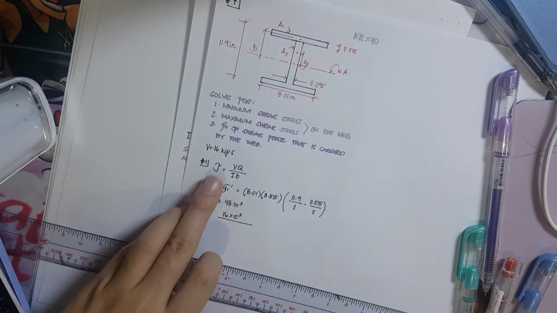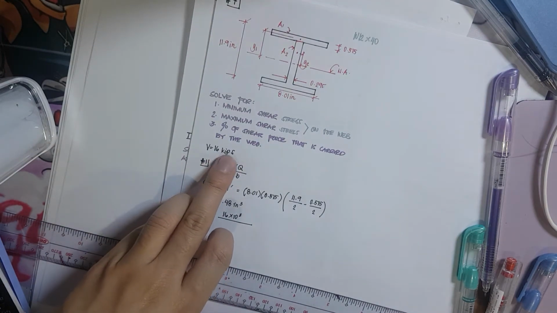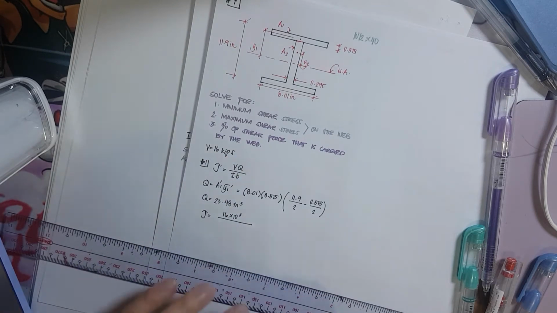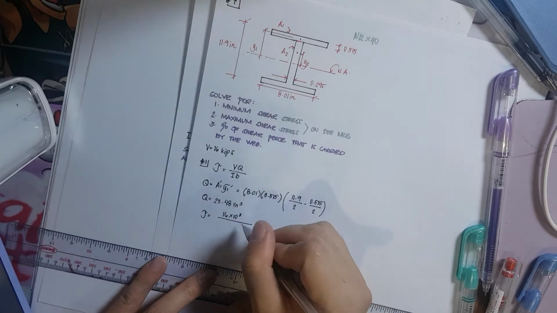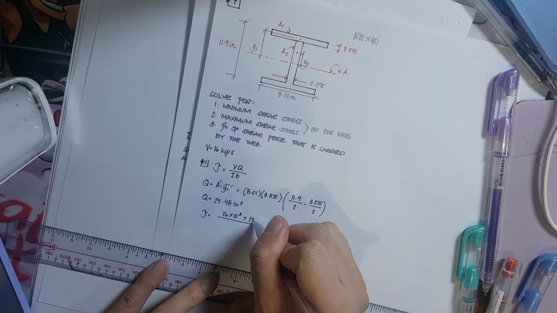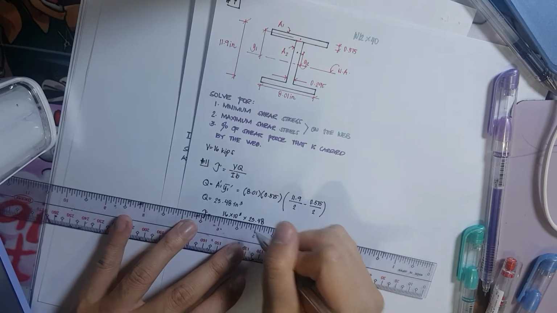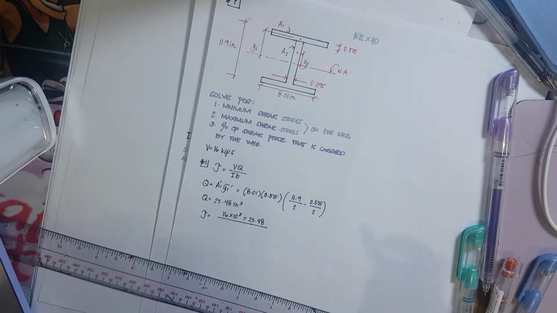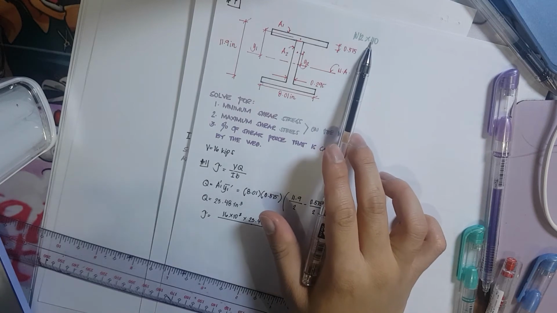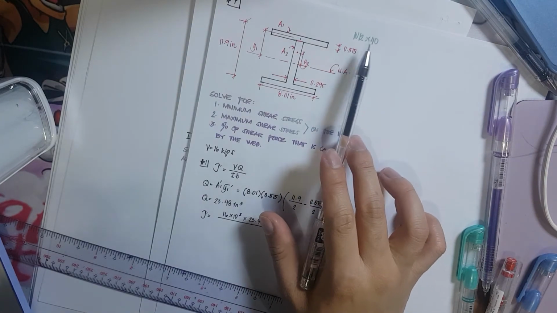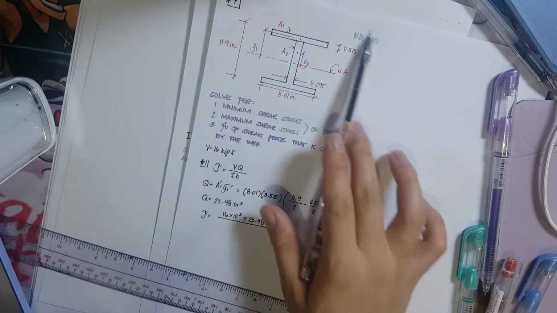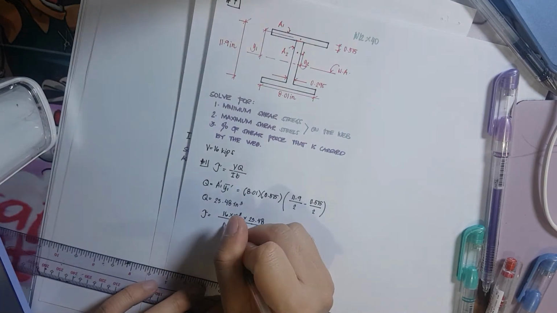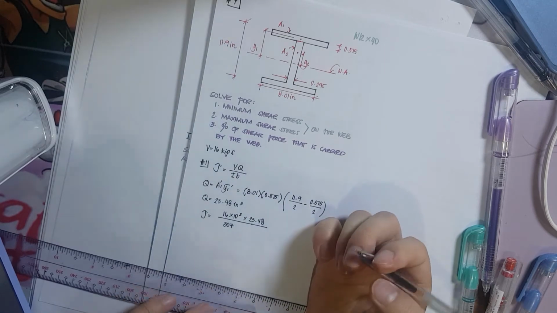No. Kilopounds. K-I-P-S. Kilopounds. Okay? So, times 10 raised to 3. Tapos, what is Q? We have here 23.48 divided by I. So, we have here a wide flange of 12 times 40 or 12 by 40. So, pwede natin kunin yan from the table. And from the table, I is equivalent to 307.